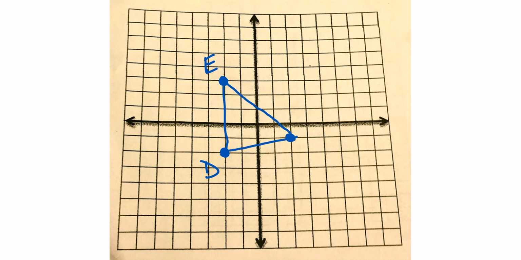Very similar to what we did before. So I'm going to call this the base, because I can count this without doing any work. 1, 2, 3, 4, 5. So I know this is 5. I'm going to call it my base, because I can make a point perpendicular from there. And my height is going to be 4.